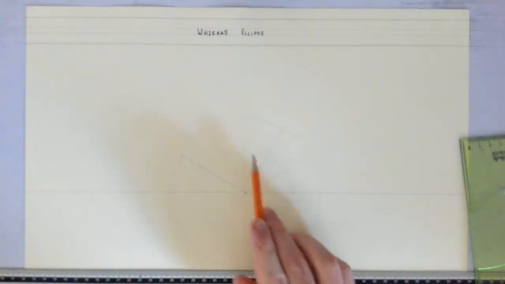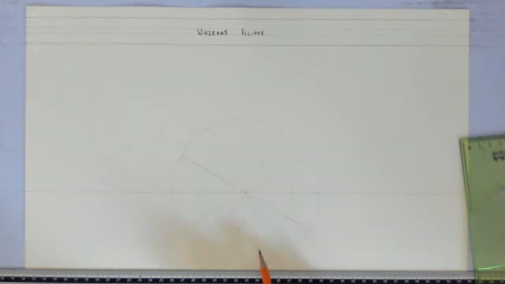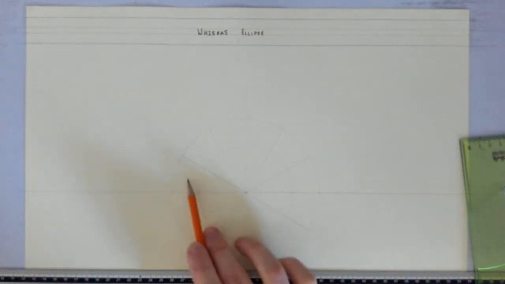Okay, so we have 1, 2, 3, 4, 5, 6, 7, 8, 9, 10, 11, 12. Okay, so it's divided up into 12 equal parts.